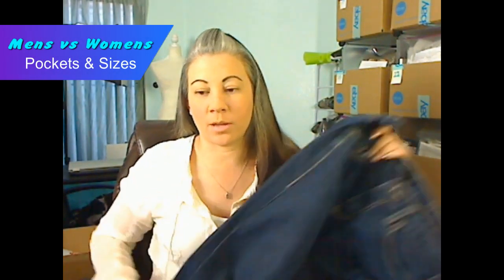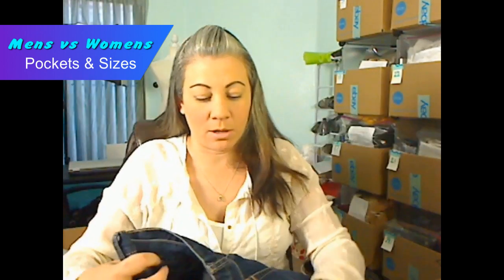Okay, so here I have two different pairs of jeans. One is a women's pair and the other one is a men's pair. The easiest way to tell, sometimes it's hard to tell if it's a pair of women's or men's when you're at the thrift store. It might be in the wrong section, and not all women's jeans come in a single number, and not all men's jeans come in the double number.